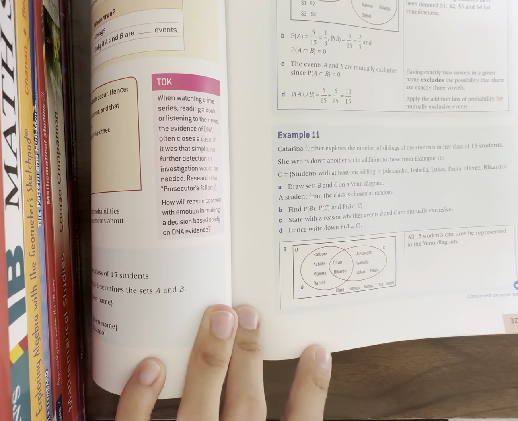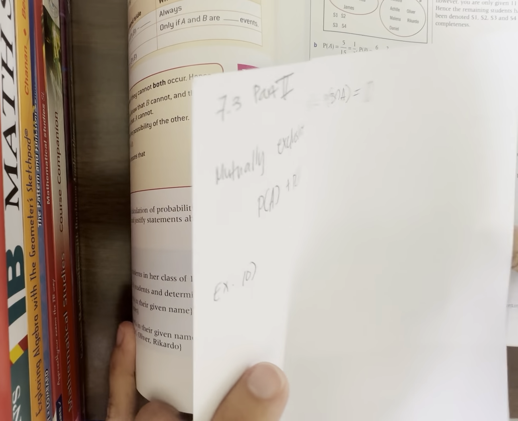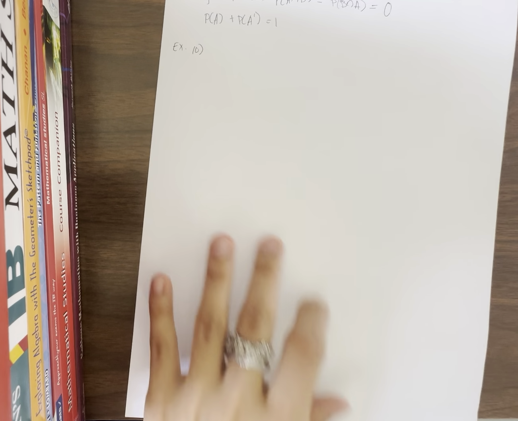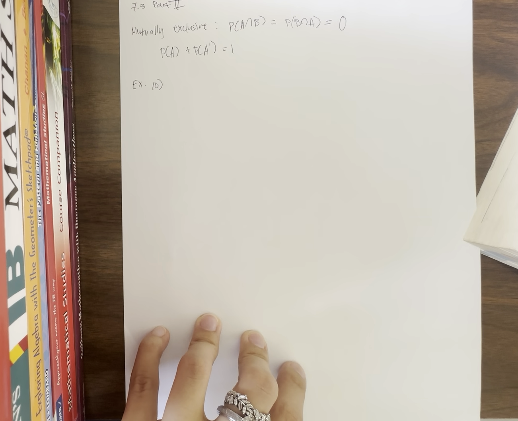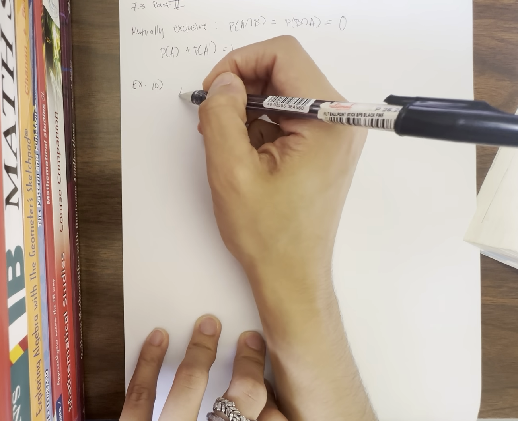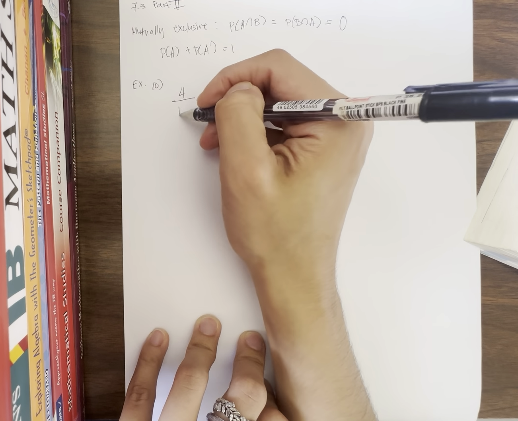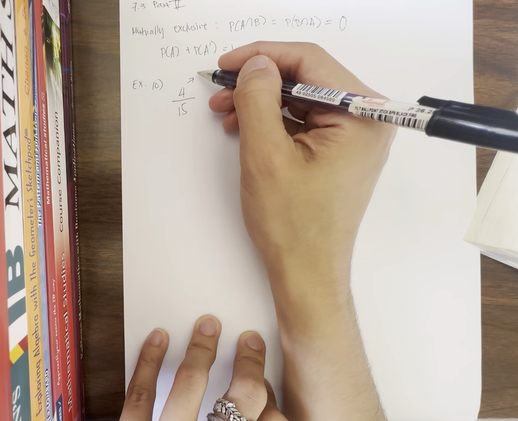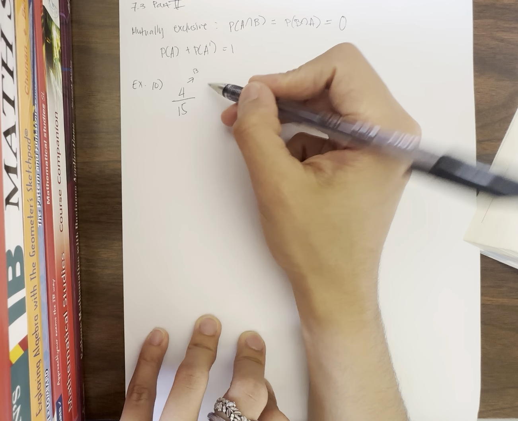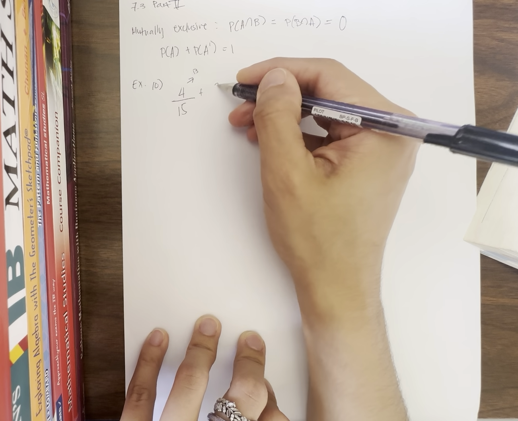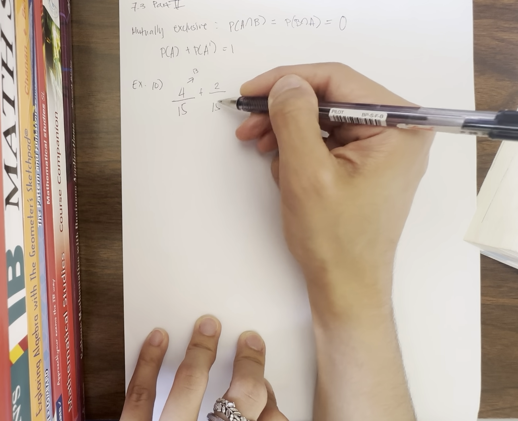But for me, an alternative way of doing this is just to list out each of the parts separately. So I'm referring to the Venn diagram on page 323. What I would do is I would just do 4 over 15. So the 4 are the names in the B circle, plus the 2 names in the intersection.